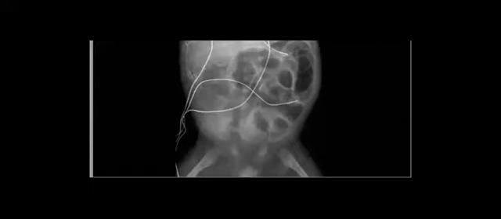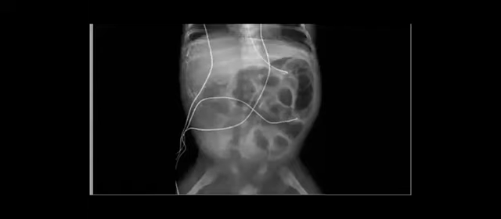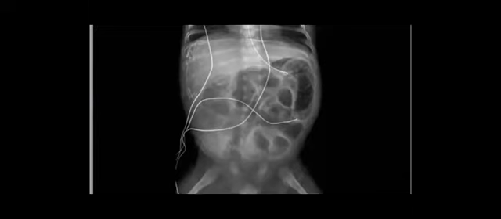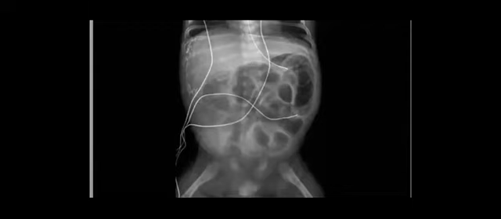So what do you think about this one? Meconium peritonitis. Yes. Why do you mention that it could be peritonitis? Pseudocyst, calcified mass in the right hypochondrium, peritoneal calcifications, perfect.